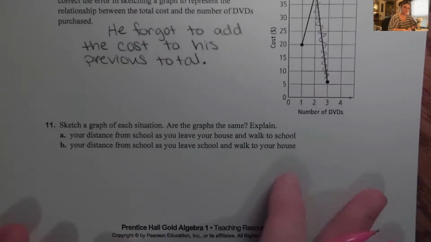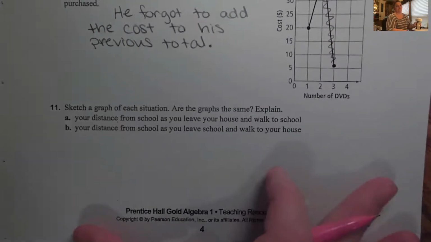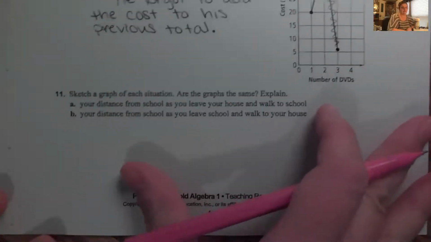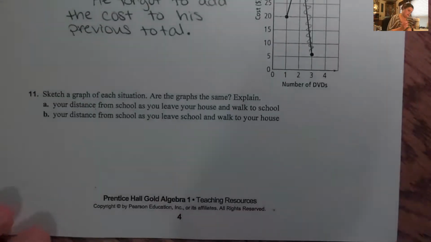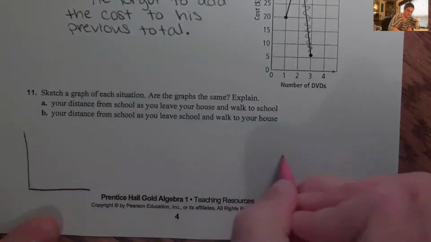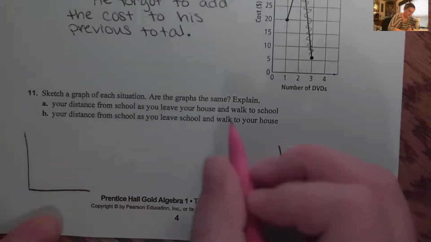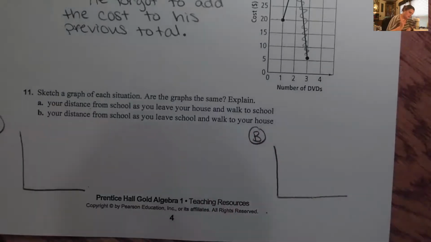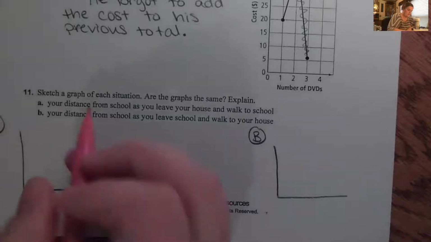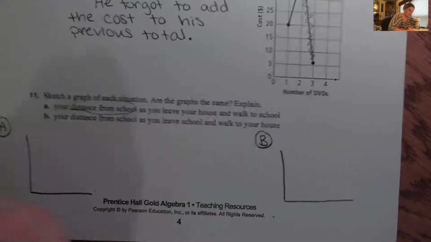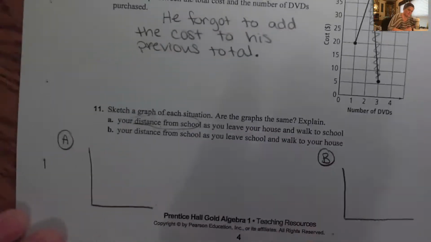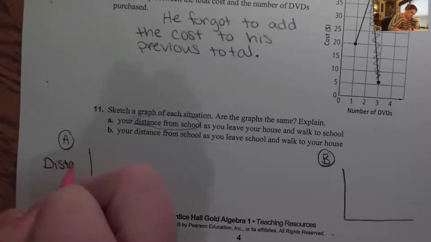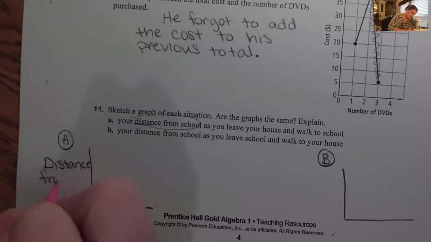Okay, number 11. Sketch a graph of each situation. Are the graphs the same, yes or no? Okay, so we're gonna graph a situation for A, and we're gonna graph a situation for B. It says, your distance from school as you leave your house and walk to school. So what are my two variables? Well, I want distance from school. So I'm going to put that on the side and put distance from school.